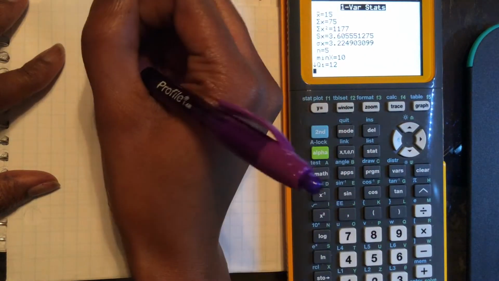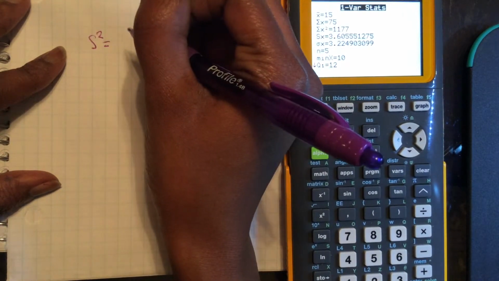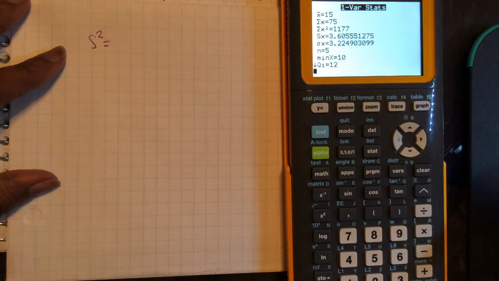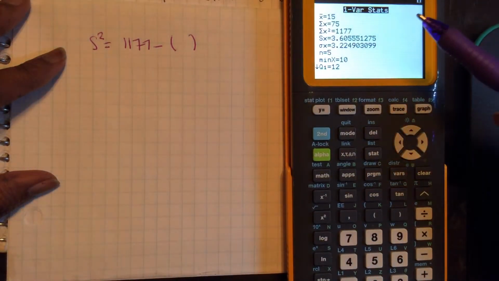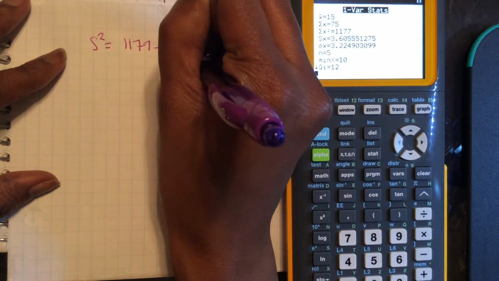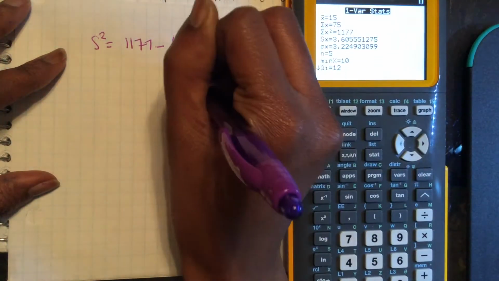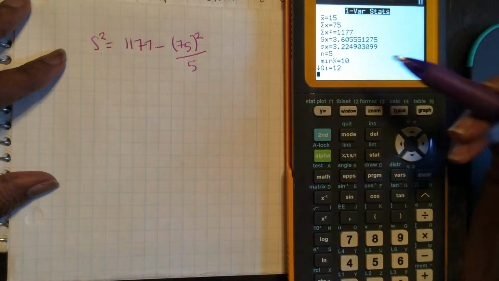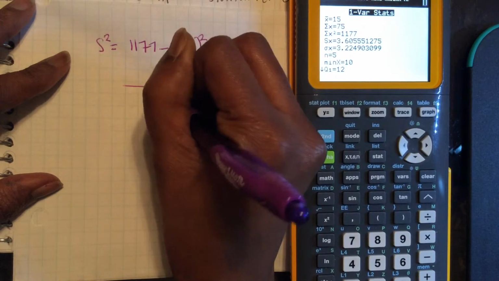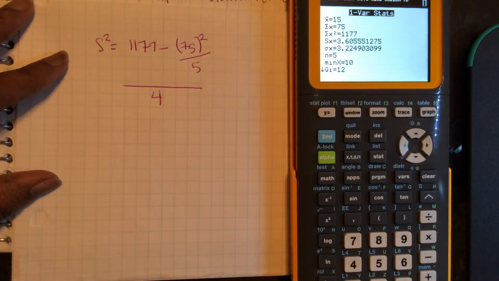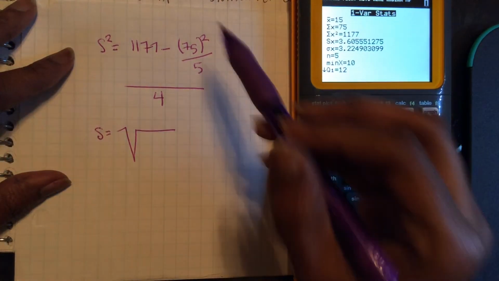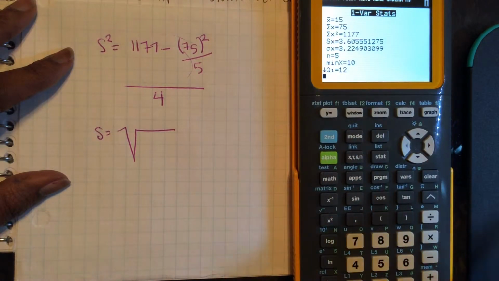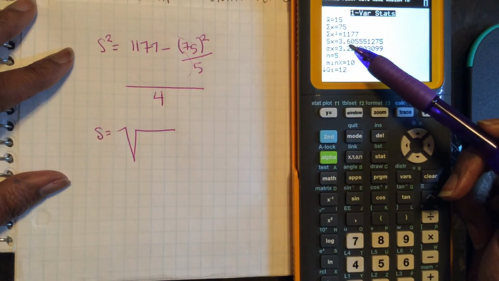So from the formula we copied above, s squared, or my sample variance, equals the sum of my squares, 1177, subtracting the sum of my x values, which is 75, squared all over n, which is 5 because there's 5 numbers, and then that entire quantity is going to be divided by 4. And then remember, my standard deviation is going to be the square root of whatever this answer is. So hopefully we get 3.6.